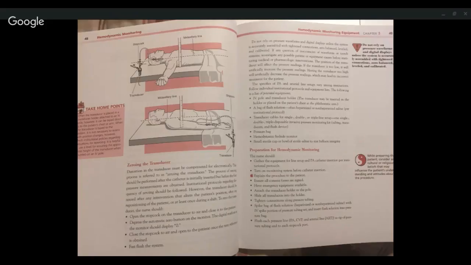Attach the transducer holder to the pole. Slide all transducers into the holder. Tighten connections along pressure bag.